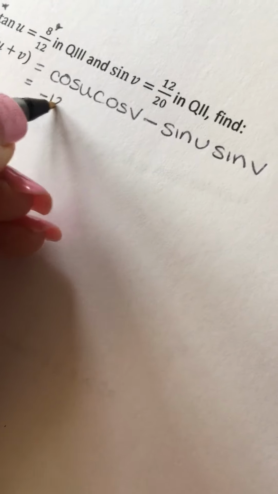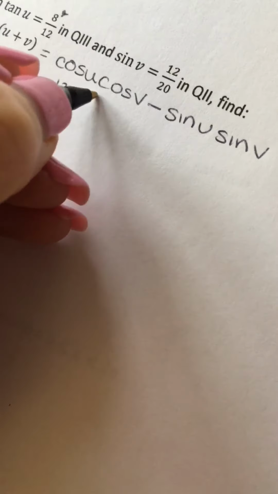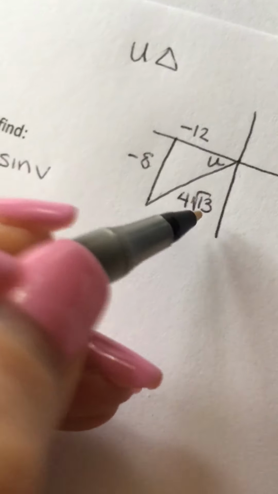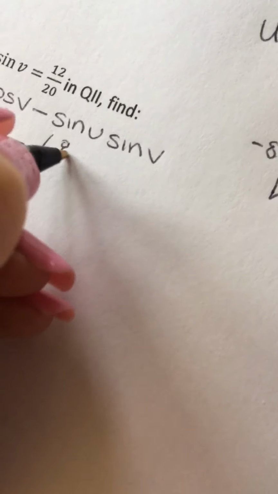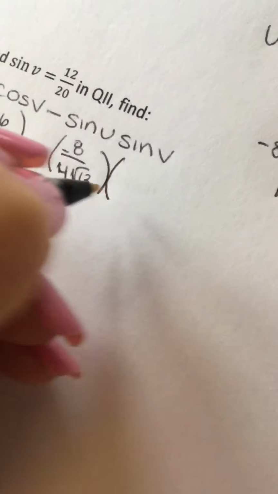Okay. So cosine of u, I go to u, cosine is adjacent over hypotenuse. So I have negative 12 over 4 root 13. All right, I'm not going to worry about rationalizing. Not yet, at least. Cosine of v is negative 16 over 20. My apologies. Okay, so sine of u is going to be negative 8 over 4 root 13. And sine of v is going to be 12 over 20.